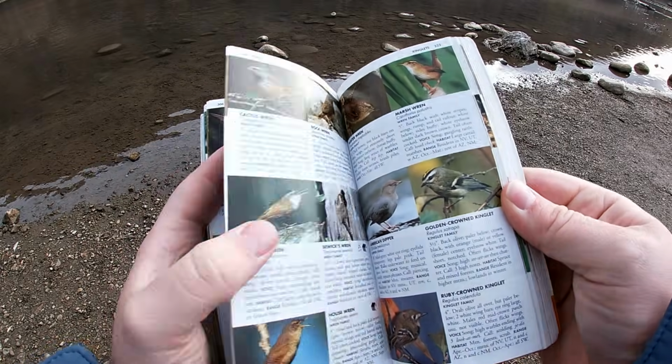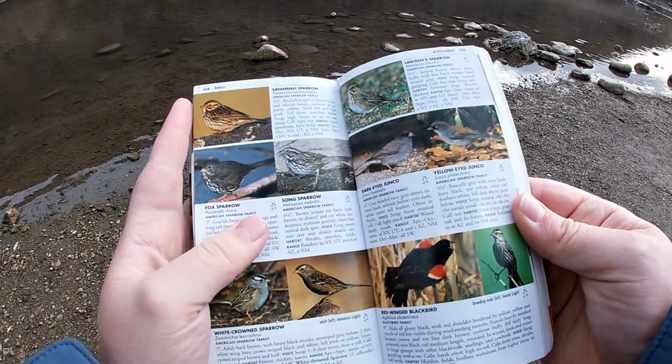So you can get a bird specific field guide. I know they have some for shorebirds and warblers and finches and other things like that. This is another option. Now, I have a ton of field guides at home. And in fact, I've been collecting field guides since I was a kid. I'll even go to thrift stores and find some vintage field guides whenever I can.